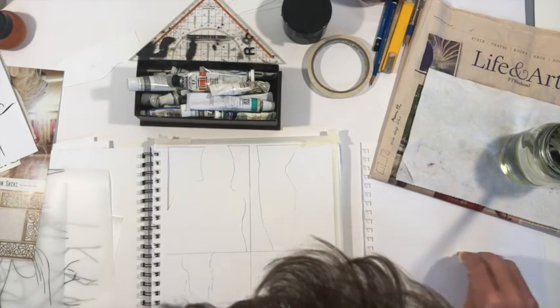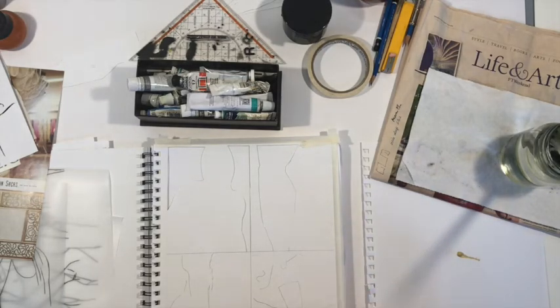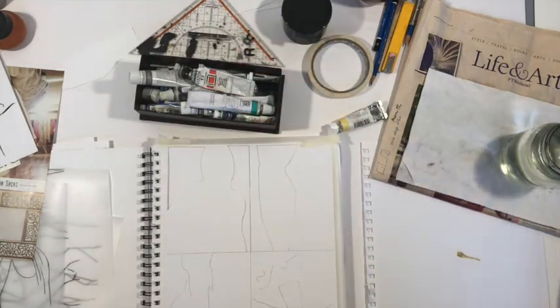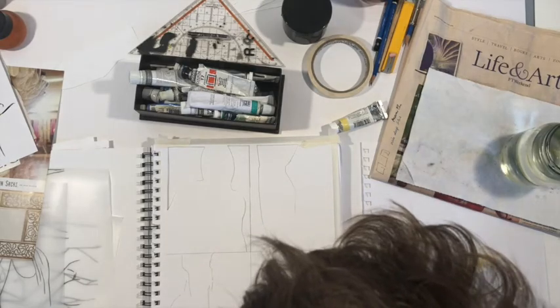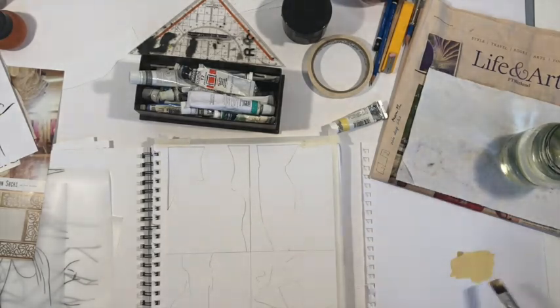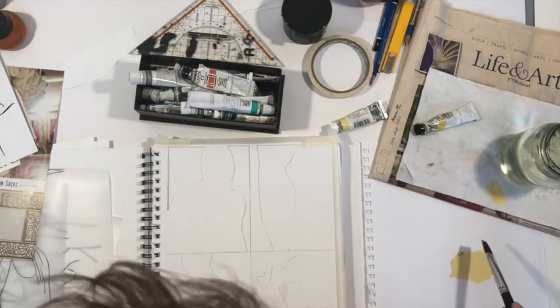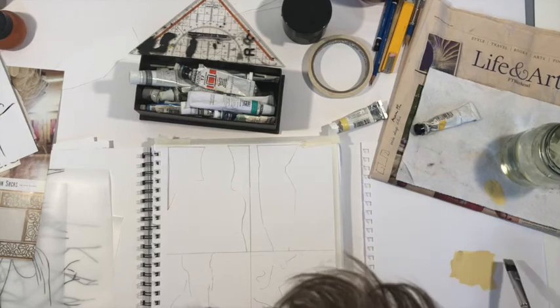I have like a yellow here. I'm not sure I like that. At this point, I'm just trying to see what, oh, I actually do like that. I kind of like that actually. I was looking for a flesh tint, but I actually think that this is very suggestive.